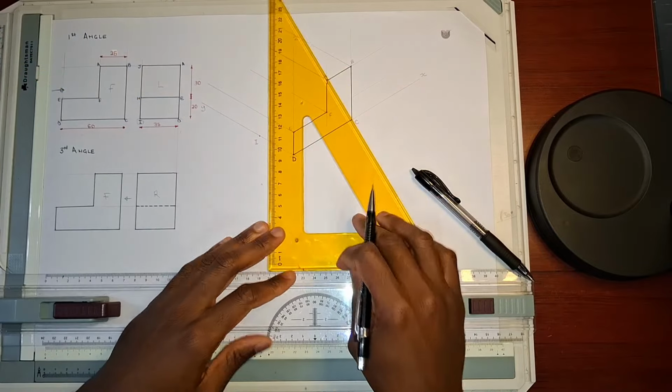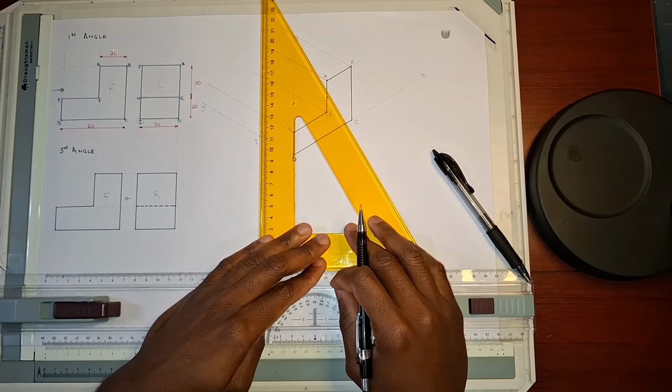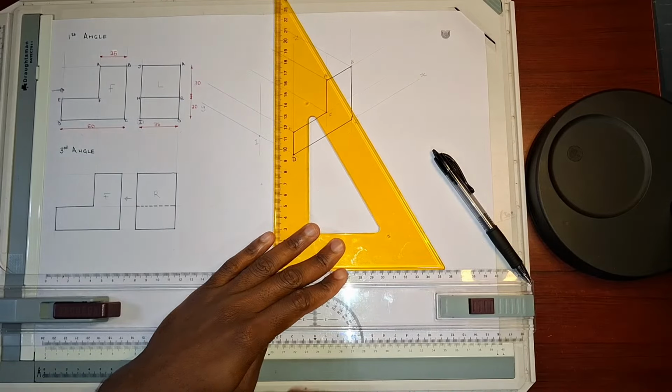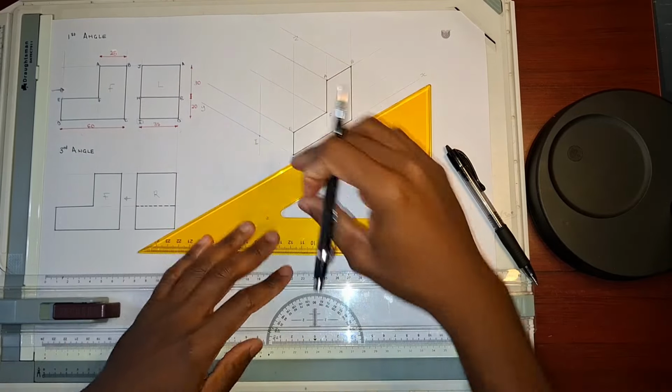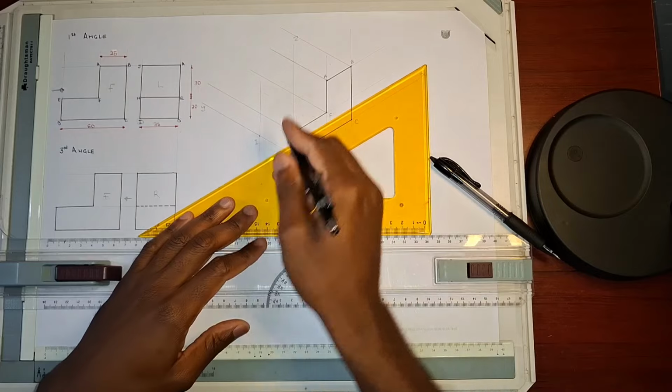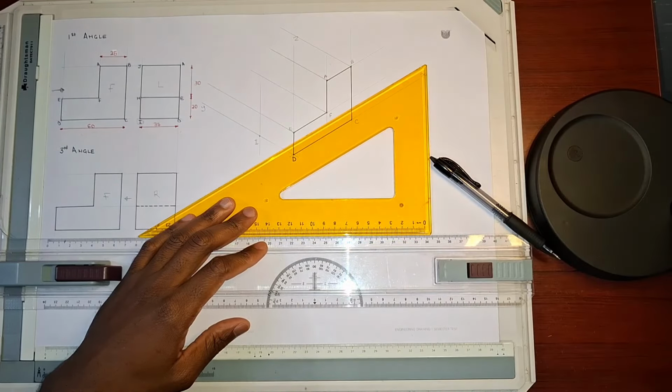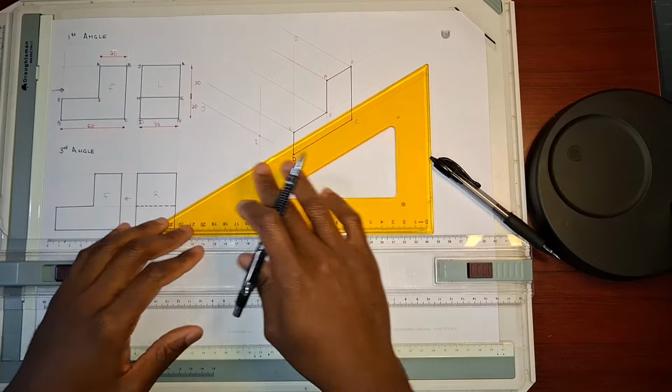It has one line along Y, so it needs a line along Z, like that. And then it also needs a line along X. But that line is going to be dotted lines because it's on the other side, so you don't draw it. You leave it like that, right?